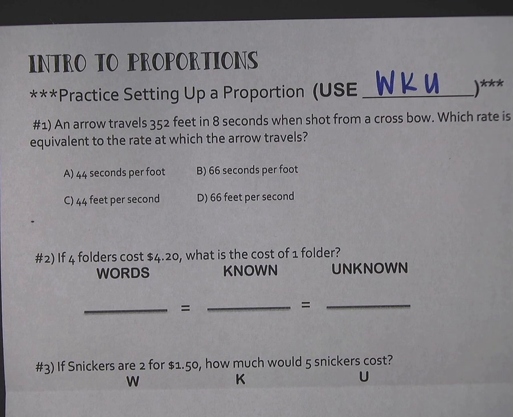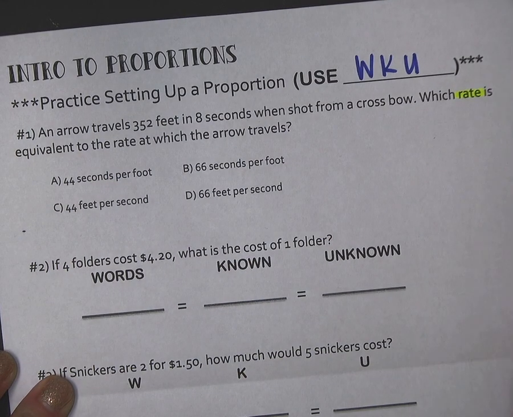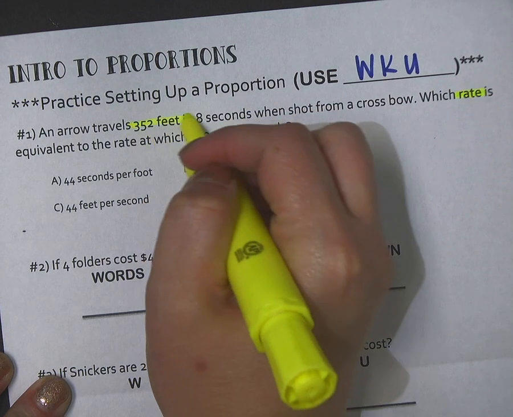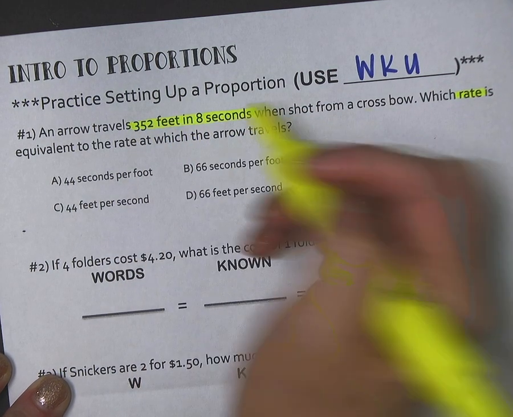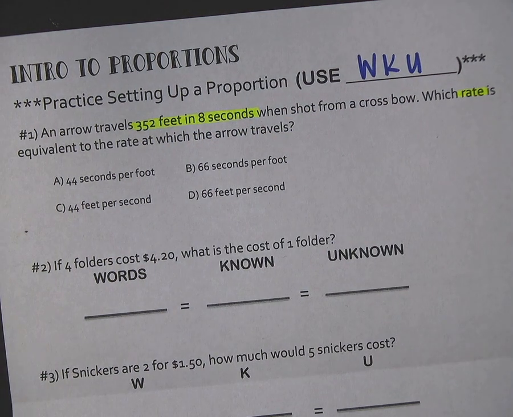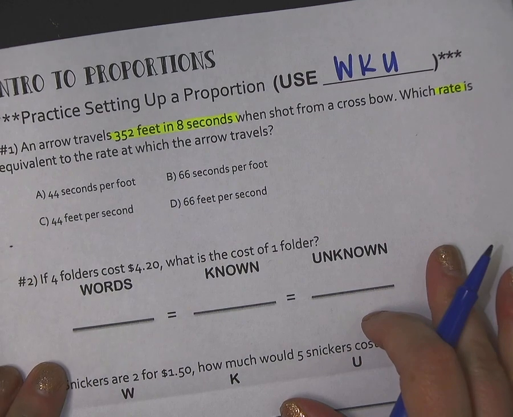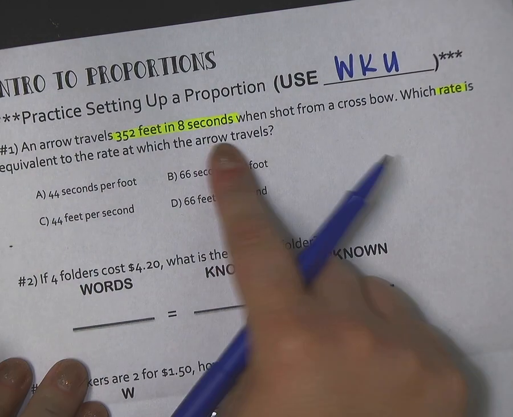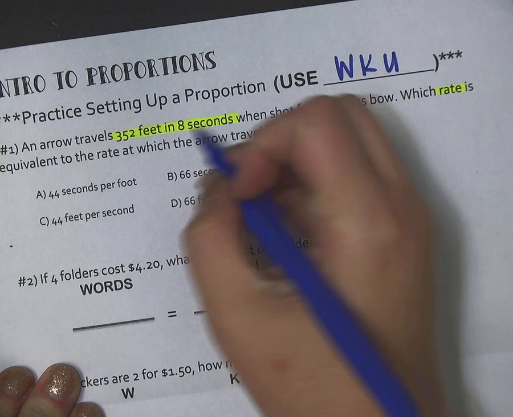Number one says an arrow travels 352 feet in 8 seconds when shot from a crossbow. Which rate is equivalent to the rate at which the arrow travels? Okay, so rate means how much for one. So we have 352 feet in 8 seconds. Yesterday we talked about comparisons, and today we're going to talk about what happens for just one person. So we have 352 feet in 8 seconds.